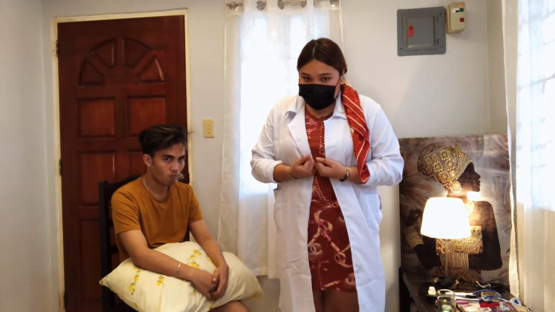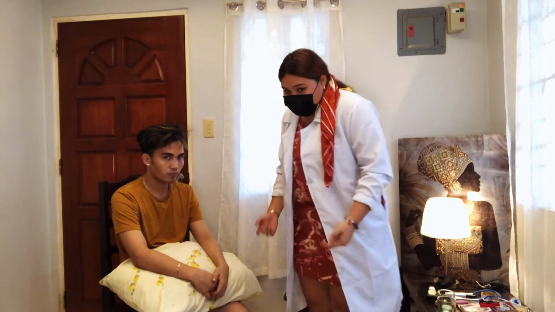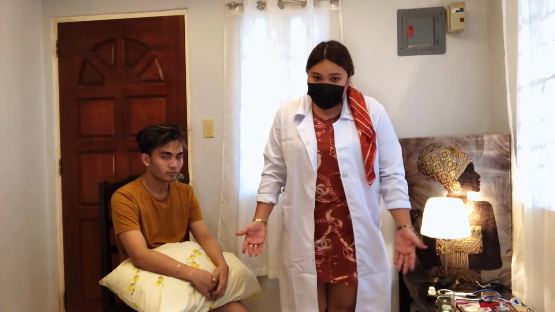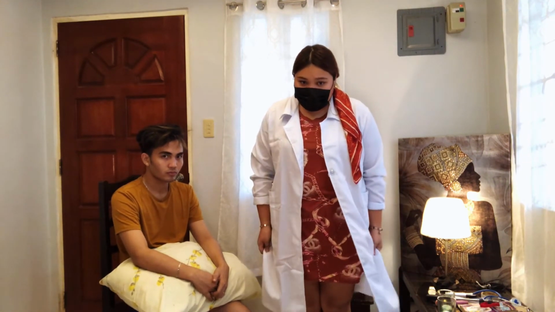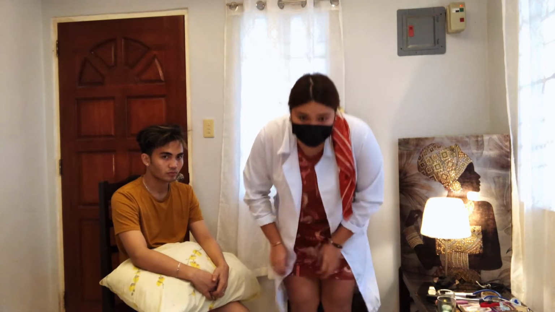So for the language, if the client displays difficulties speaking, point to common objects and ask the client to name them. So I'll get some objects here and I'm going to let the client identify them.